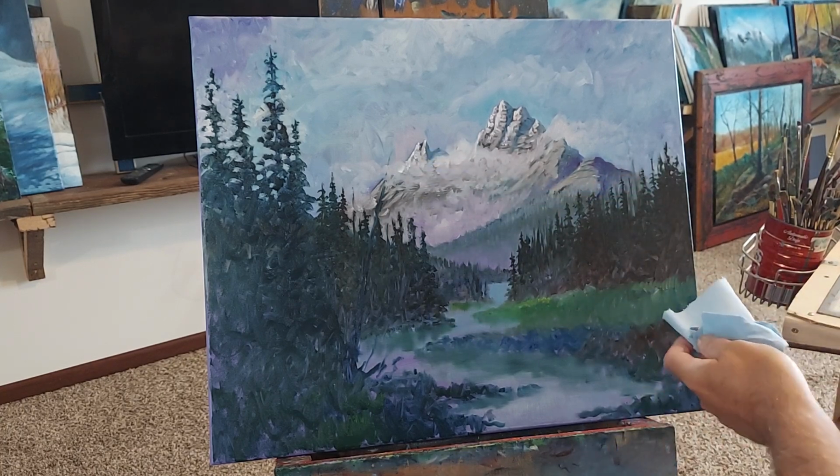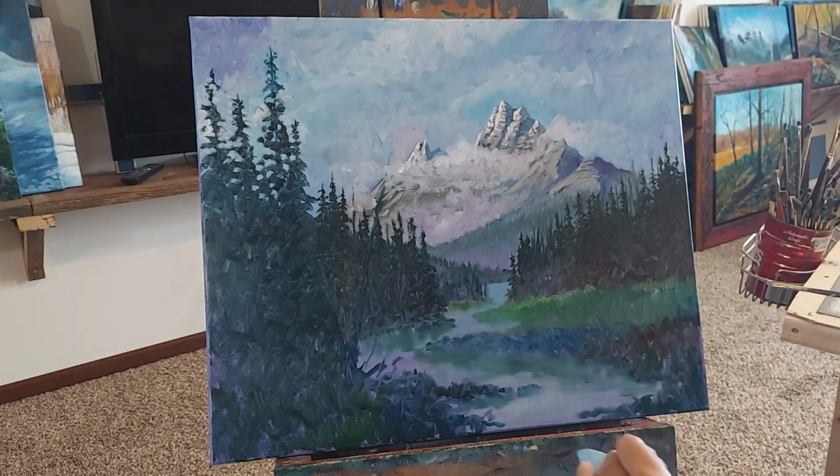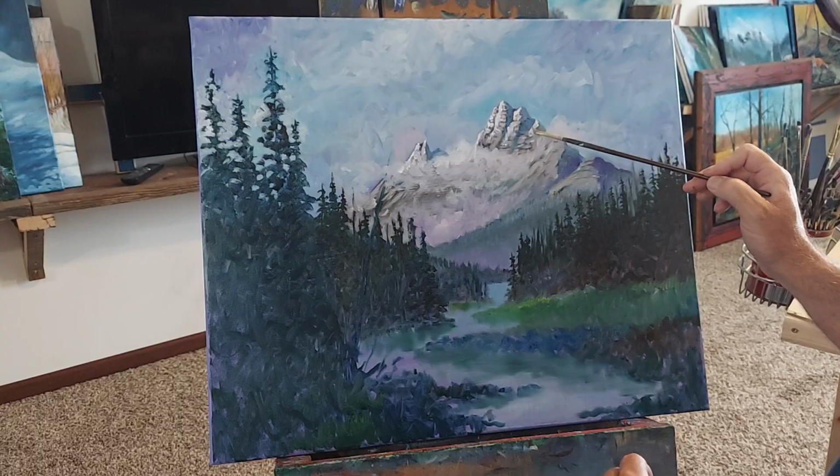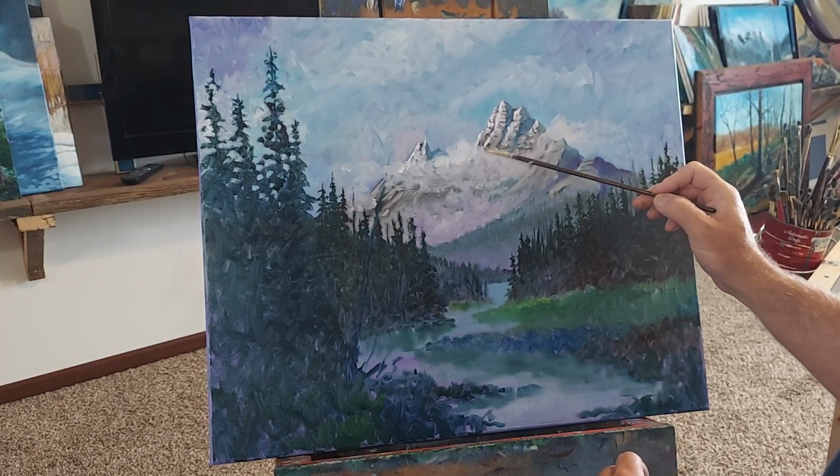So you drag that down in them clouds. It makes those clouds appear like you can see through them, like portions of clouds you can see through in nature. So things to think about.